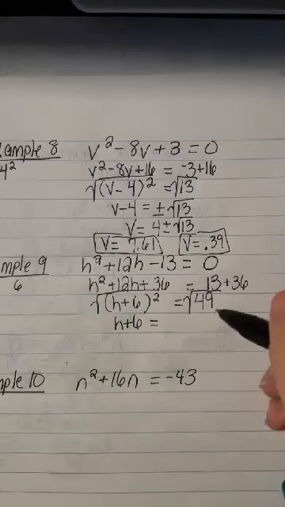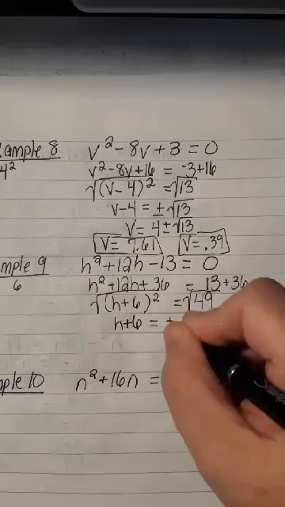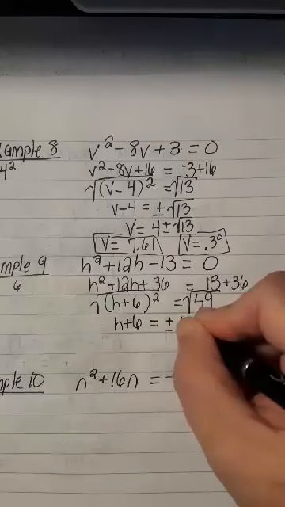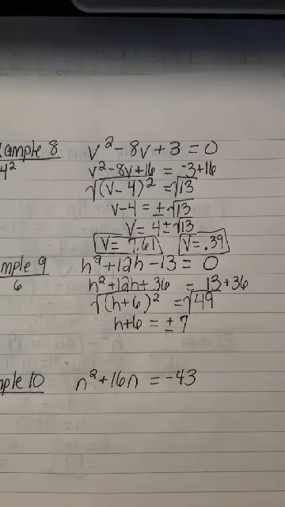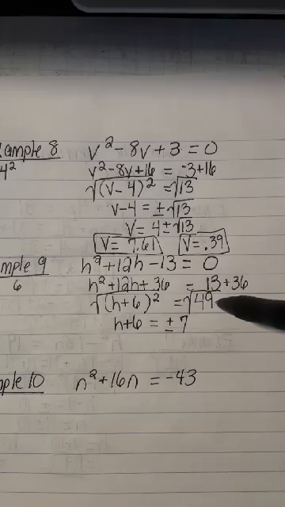Remember, when you take the square root of a number and you're solving the equation, you're going to use plus or minus always. And the square root of 49 is 7, so you write 7 down. Remember, if you can't take the square root of that number, then you leave it under the radical. But if you can take the square root, you go ahead and take the square root.